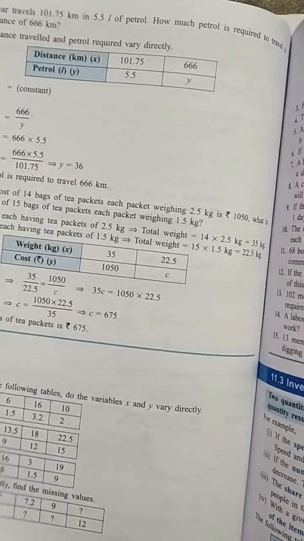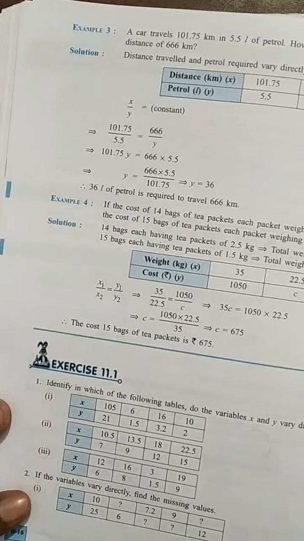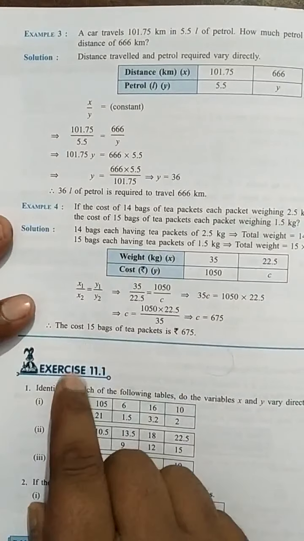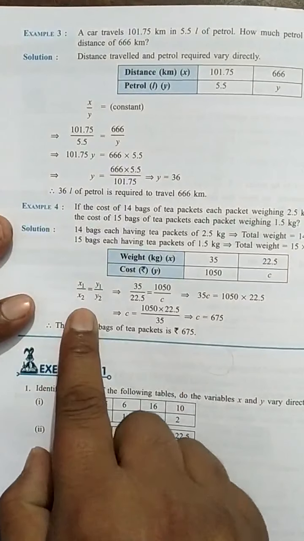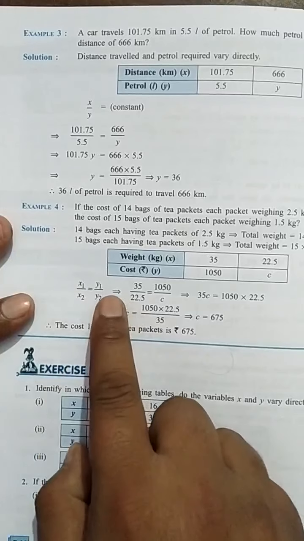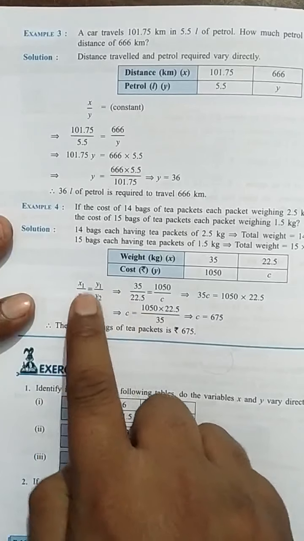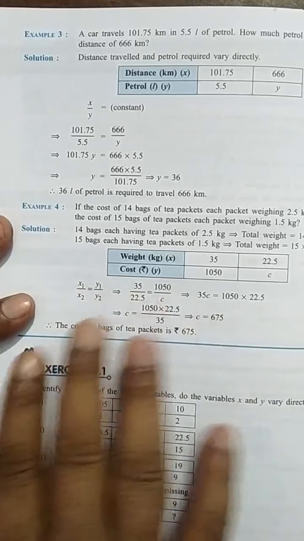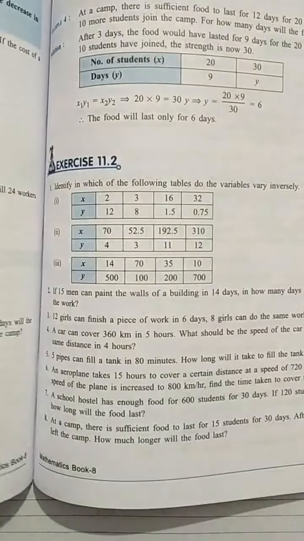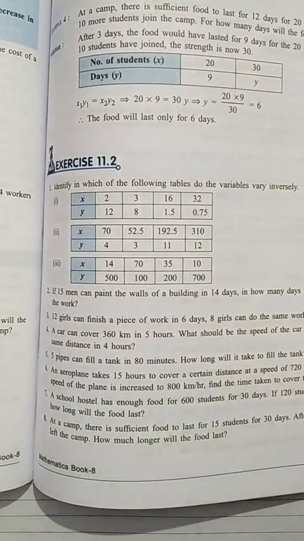So when there is a direct variation case, we use this rule: x1 upon x2 equals y1 upon y2, and then we cross multiply. And in inverse variation we multiply the corresponding values.